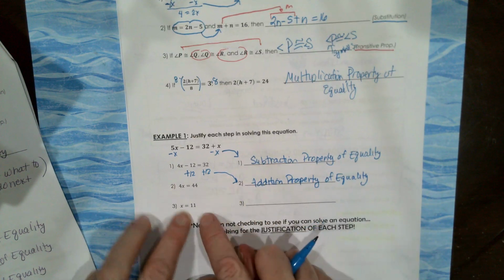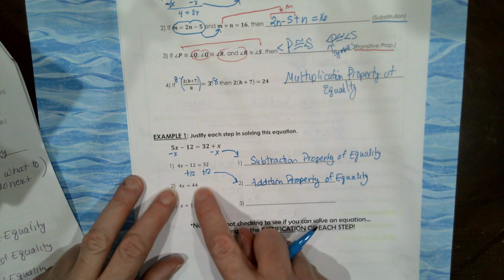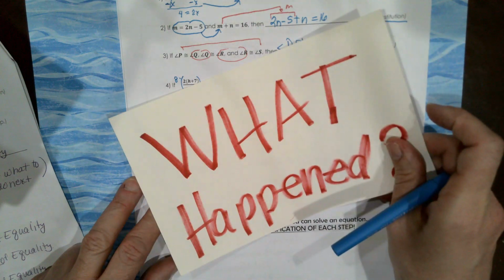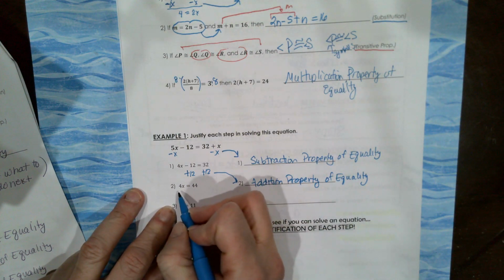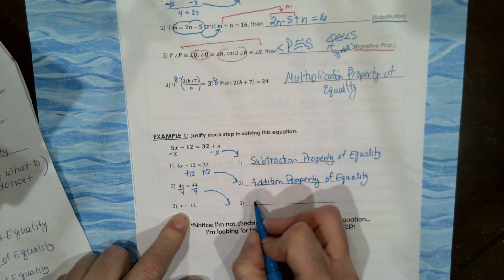All right, we're down to our last step. So we go from 4x equals 44 to x equals 11. How did that happen? What happened? All right, it looks like we divided both sides by 4. And so then that is the division property of equality.